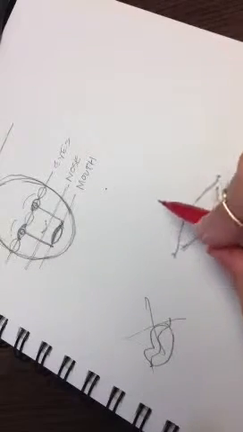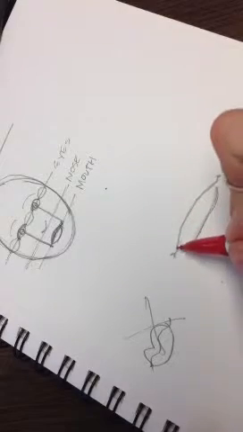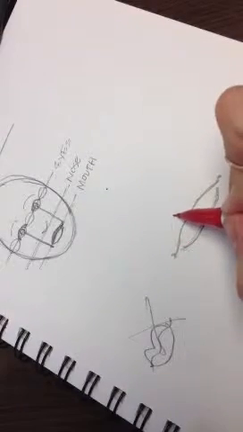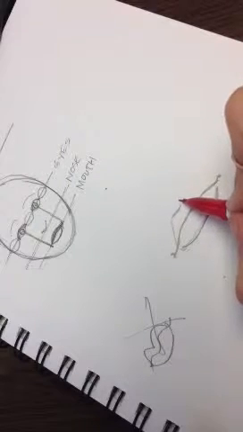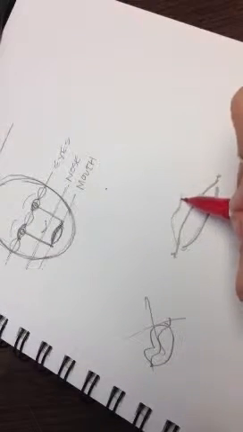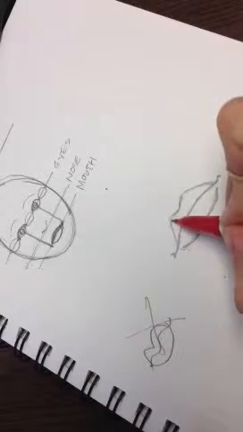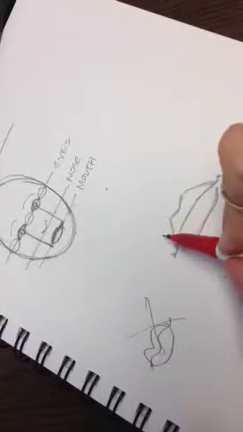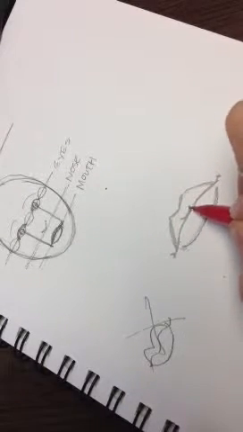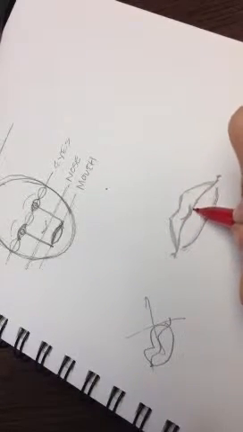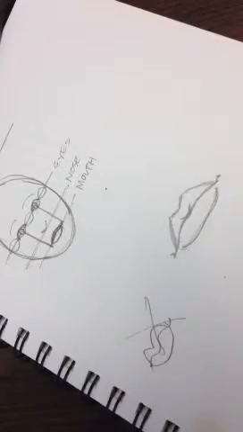We need to look carefully at the specific shape of our mouths. And that is the shape of my mouth.